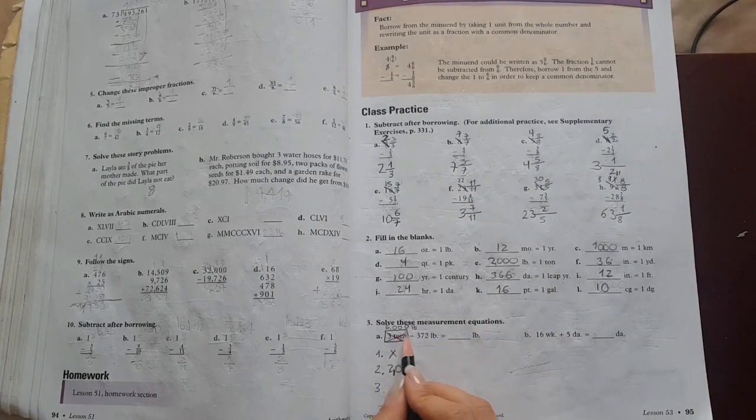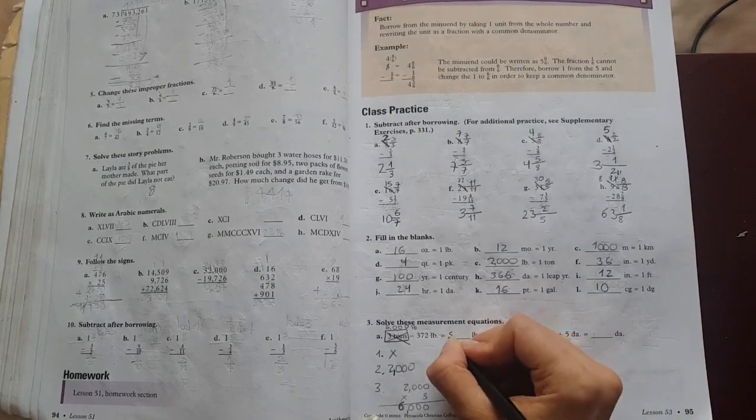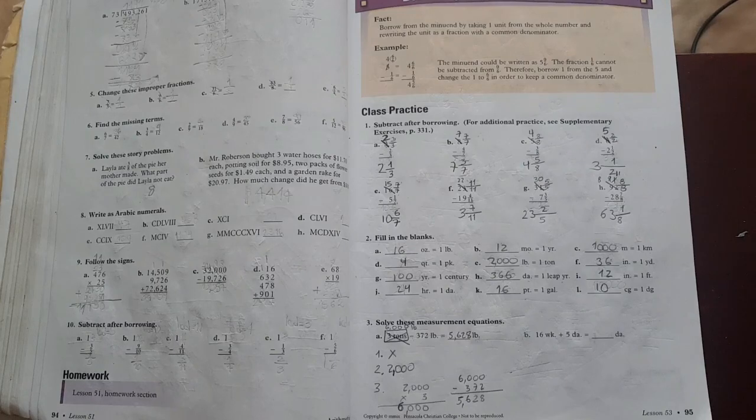We need to subtract 372 from 6,000. It is 10 minus 2, 8, 9 minus 7, 2, 9 minus 3, 6, and 5 minus 1, 5. So the answer is 5,628.